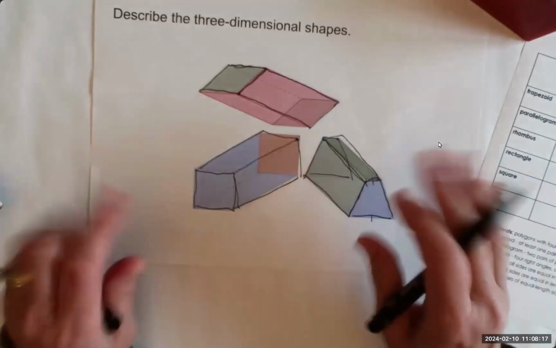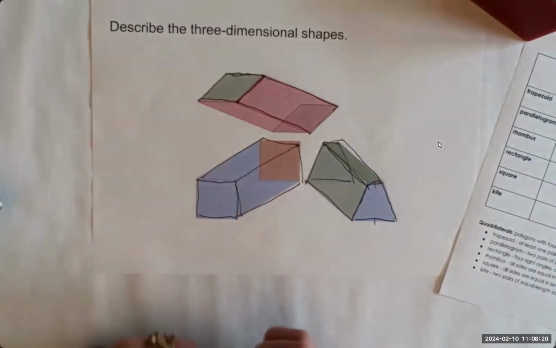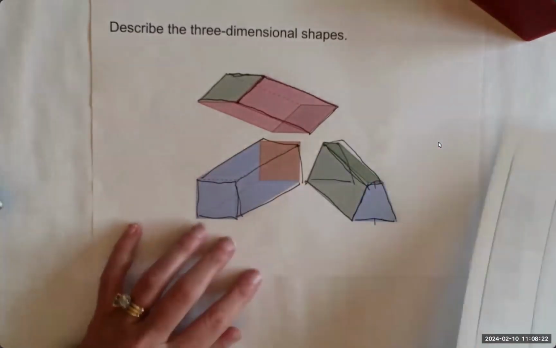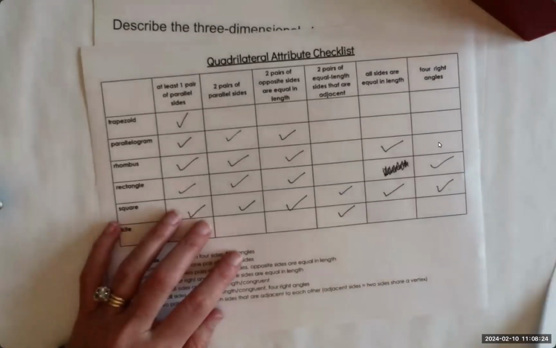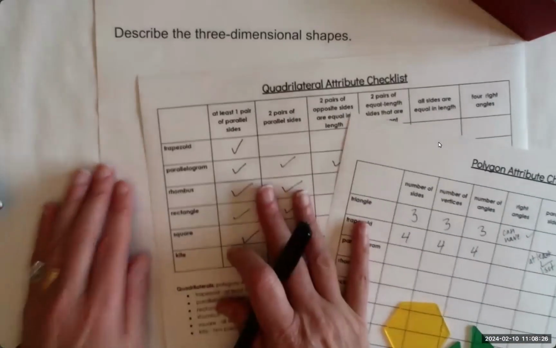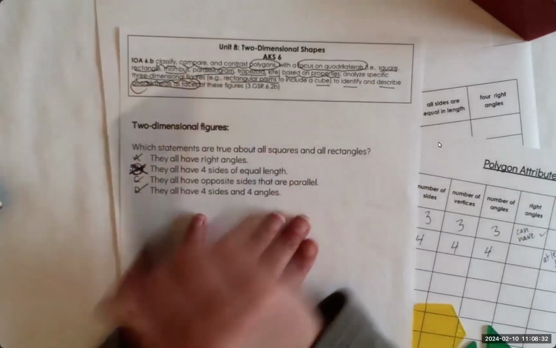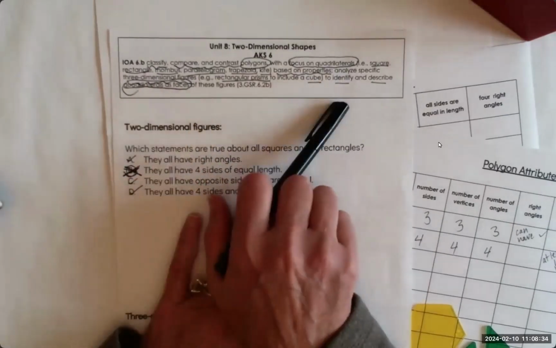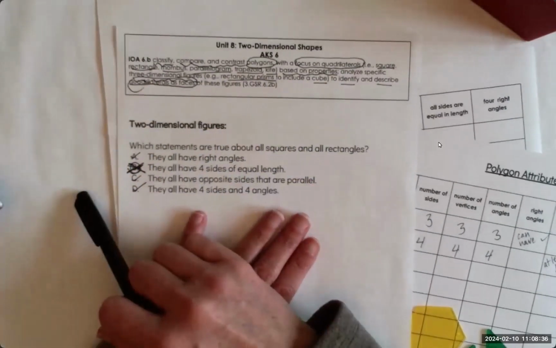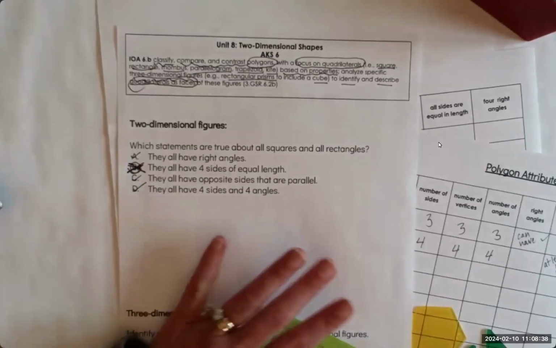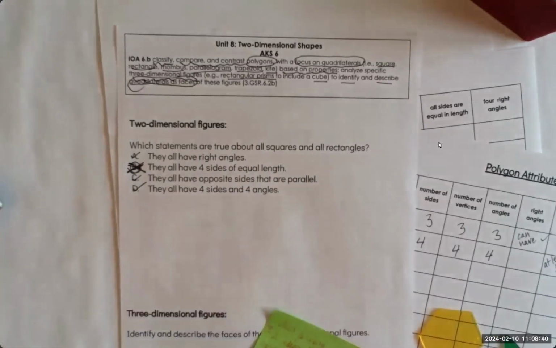All right, so your kids will have to use what they know about all quadrilaterals and polygons to gain access to IOA 6B. Classify, compare, and contrast polygons and quadrilaterals, and then identify and describe three-dimensional figures, all right? For more information, go check out our Analyzing the Standard document, and you will see more instructional strategies.